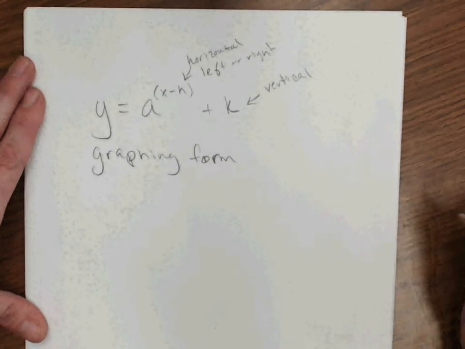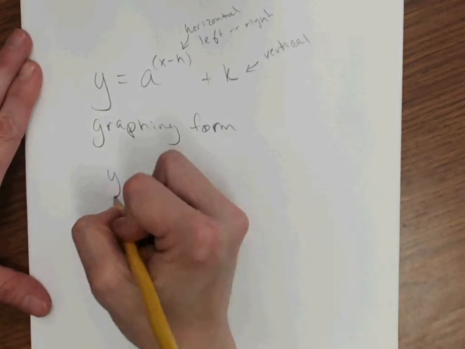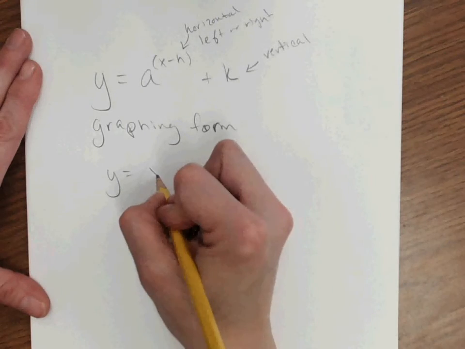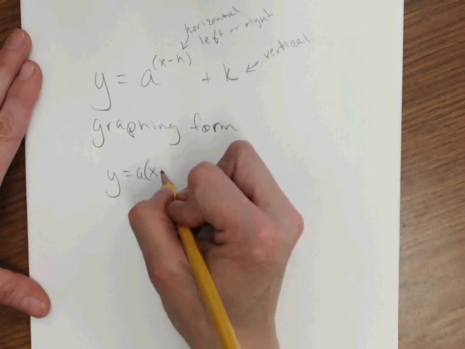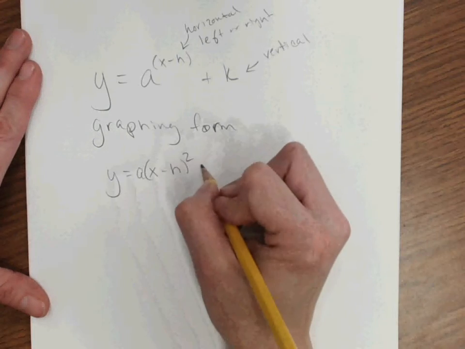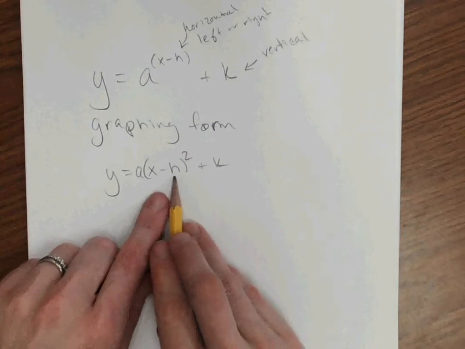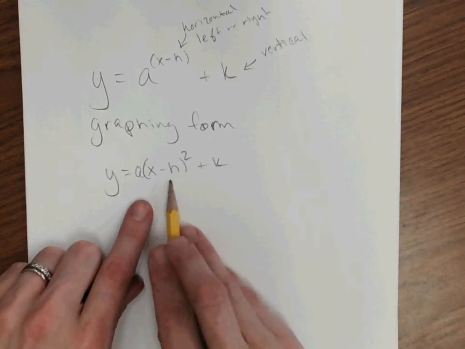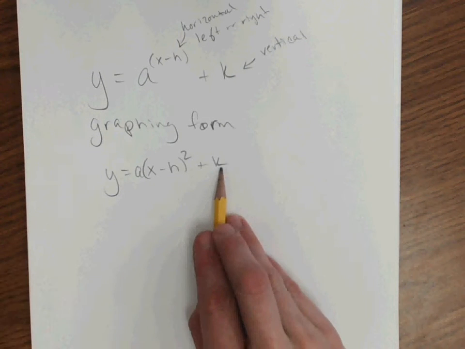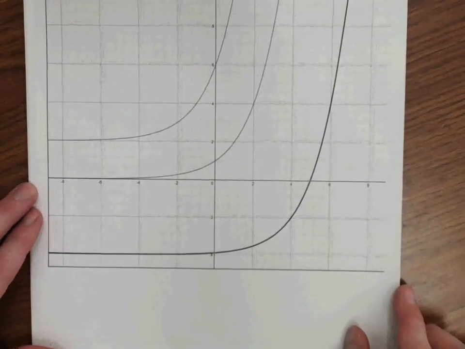Just like it is with graphing form of a quadratic, right? We had y equals a times (x minus h) squared plus k. This one shifted it left or right, the opposite direction of whatever was here, and then this shifts it up and down. So I've printed some out from Desmos so that I'm not going to have to graph these over and over and over again.